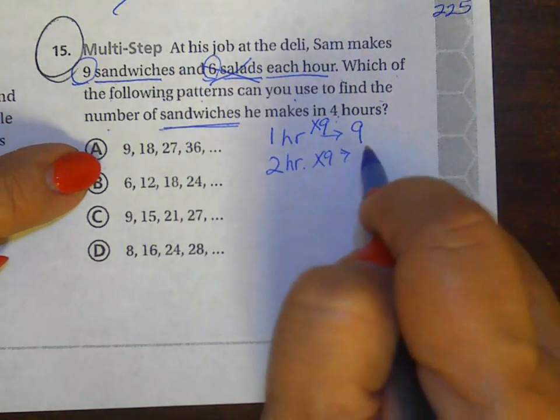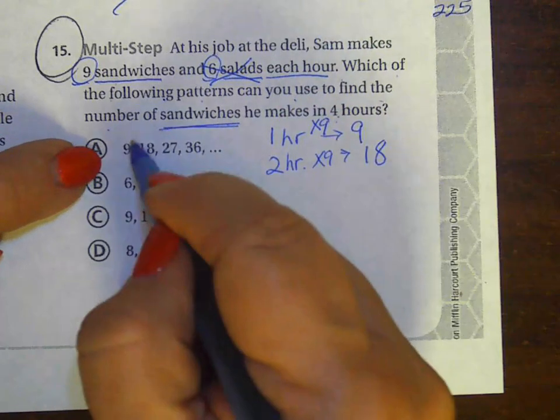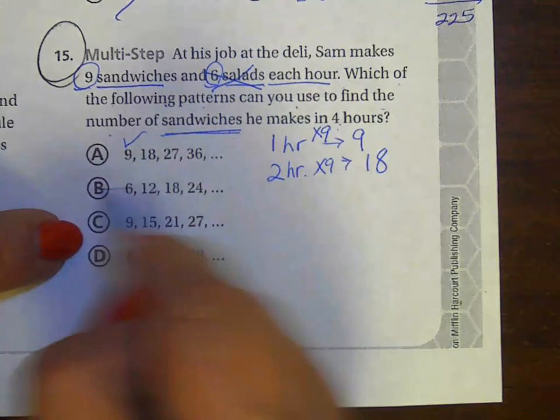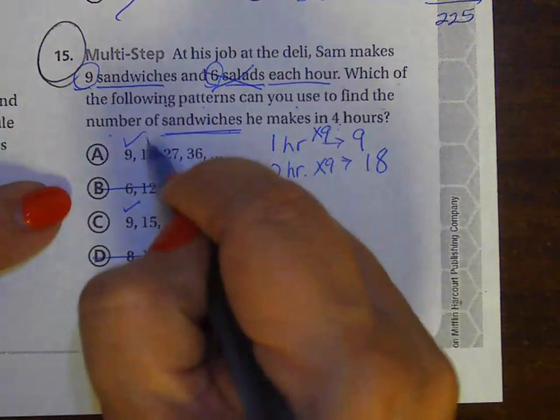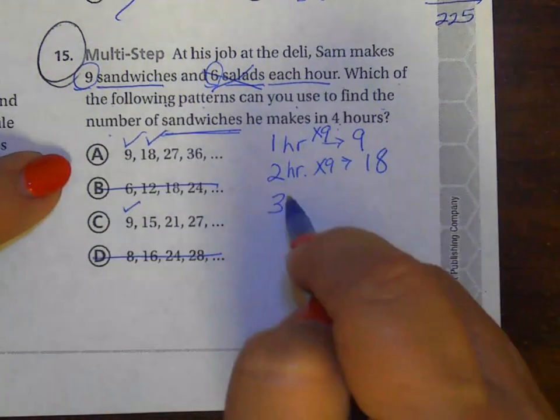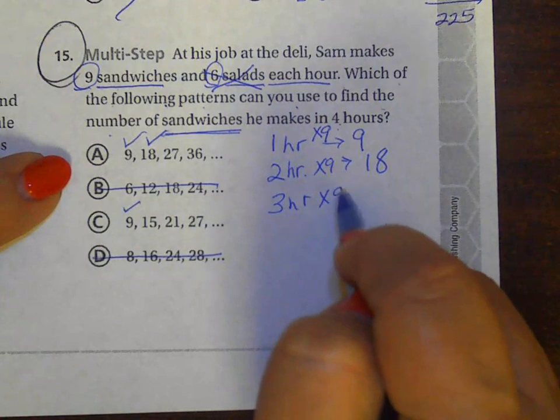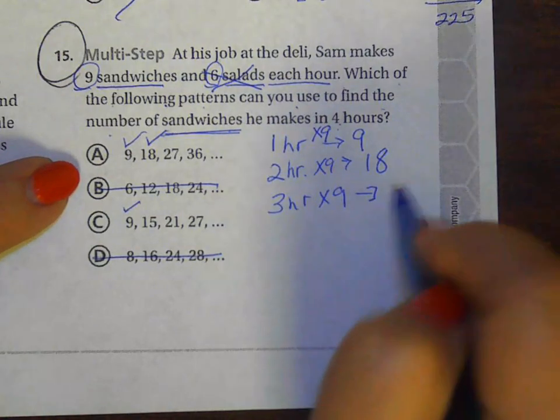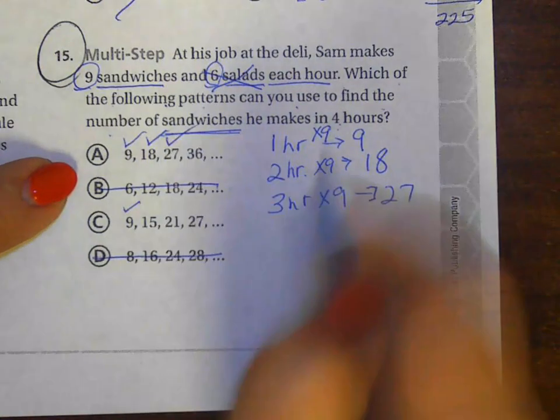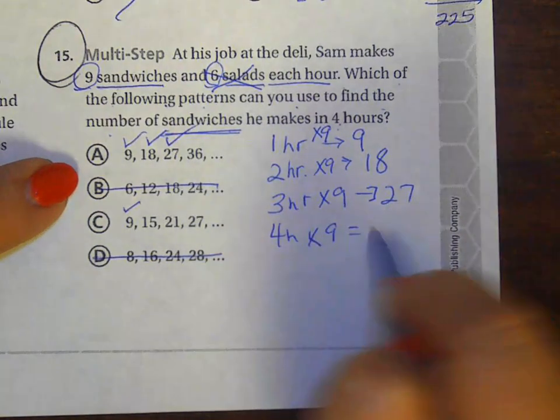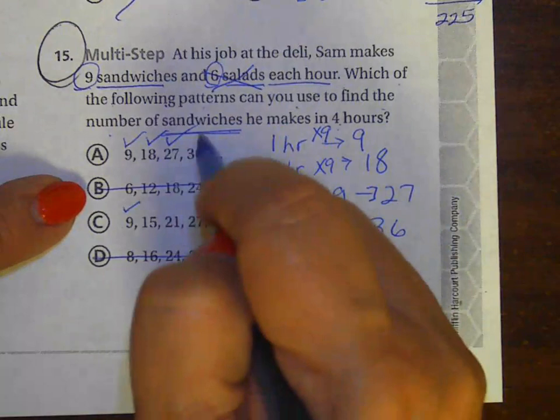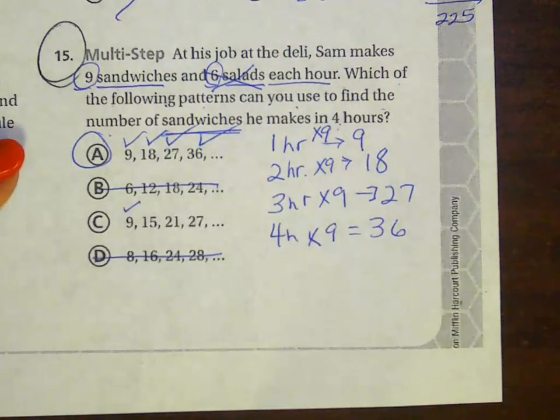Very good. That's 18. So do you see here, I have a 9. I can get rid of this one. I have a 9. I can get rid of this one. Like I have an 18. In 3 hours times 9, that's going to be 27. In 4 hours times 9, that's going to be 36. So the answer is A.